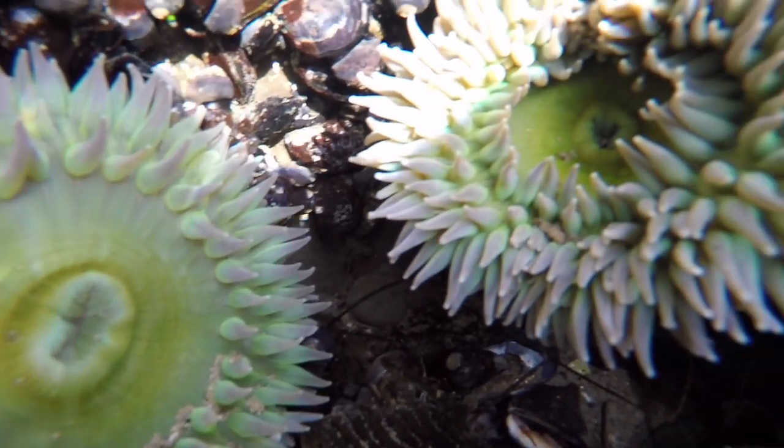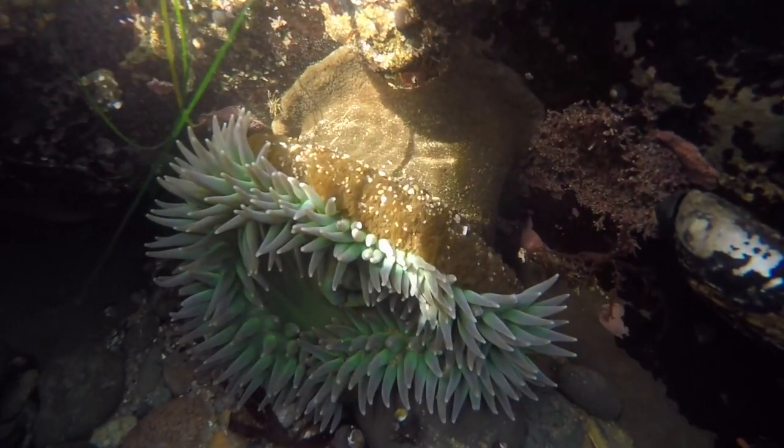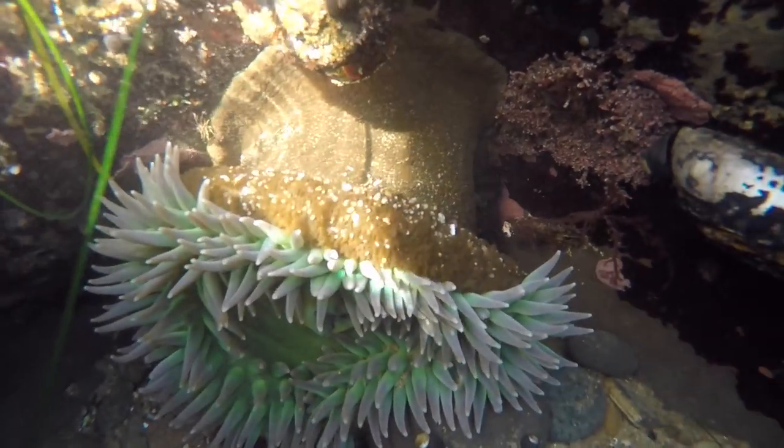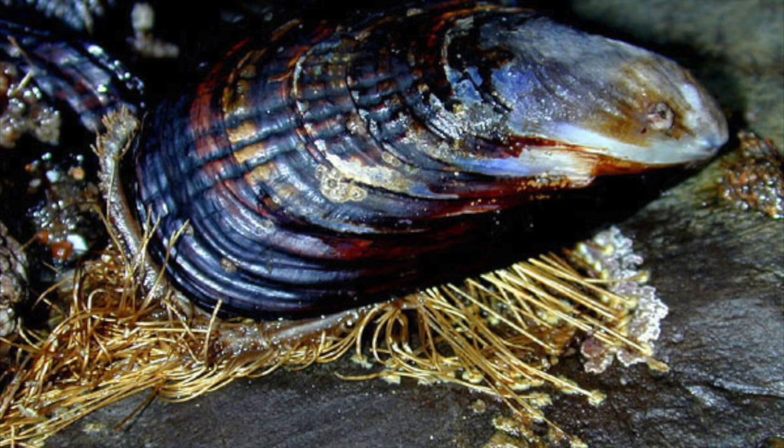Now if we take a look at this other sea anemone in this other tide pool, we can get a closer look at the actual body of the sea anemone, which extends pretty far on this individual, as well as the pedal disc, which actually connects the sea anemone to the rock. Another extremely common animal that attaches itself to the side of rocks within tide pools is the mussel.